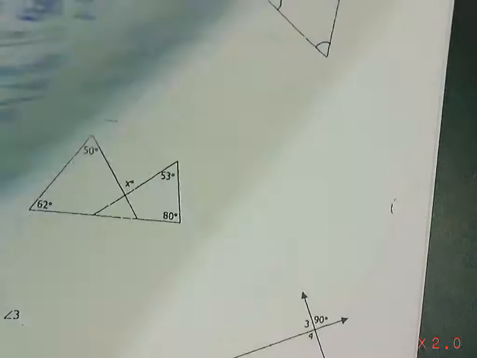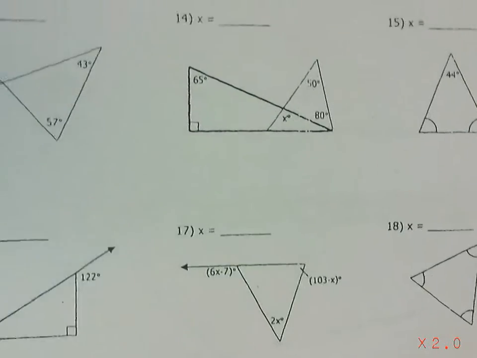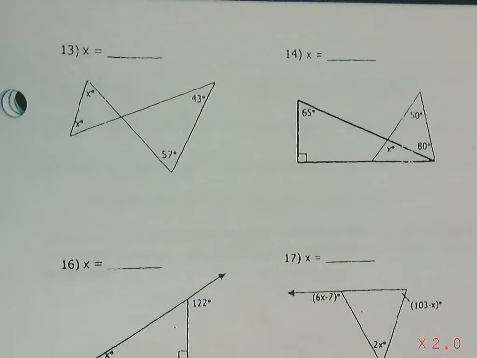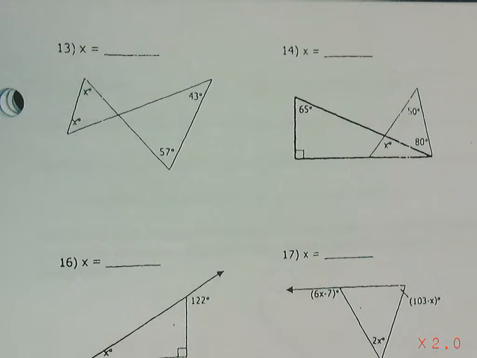All right, so let's turn over to page 24. We have a few new concepts to cover. Okay, so there's something in geometry called vertical angles. And vertical angles are angles that are always equal to each other.